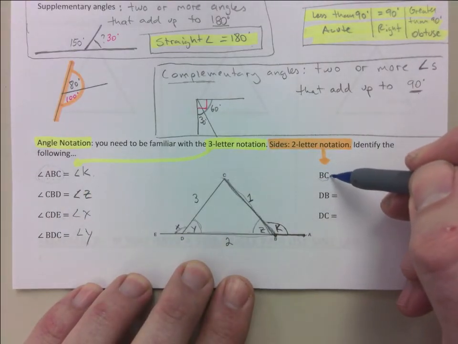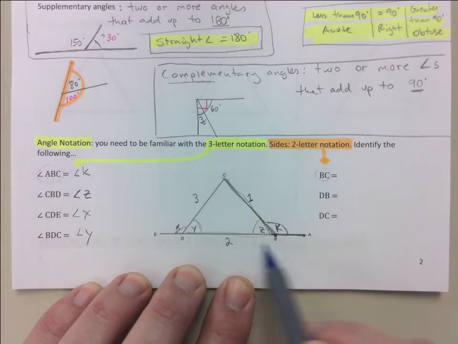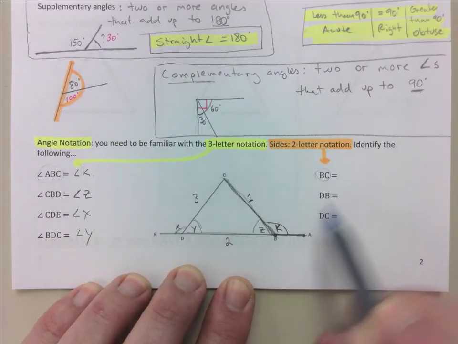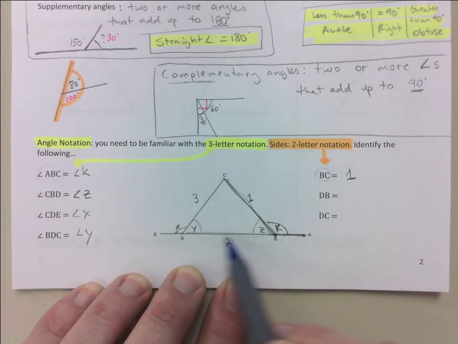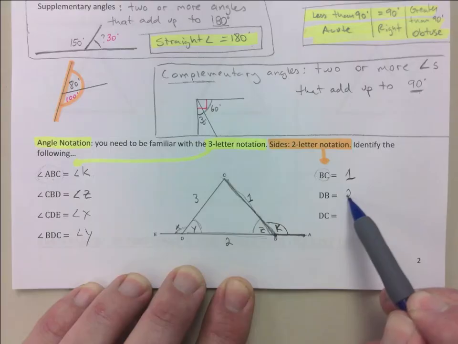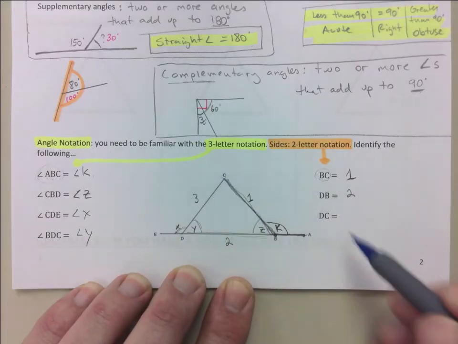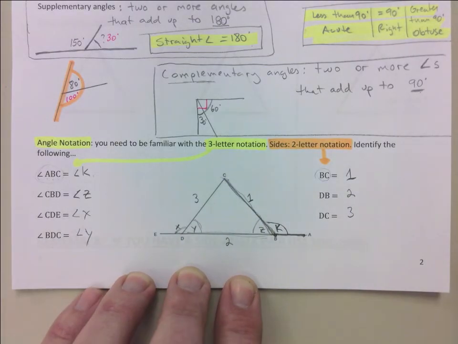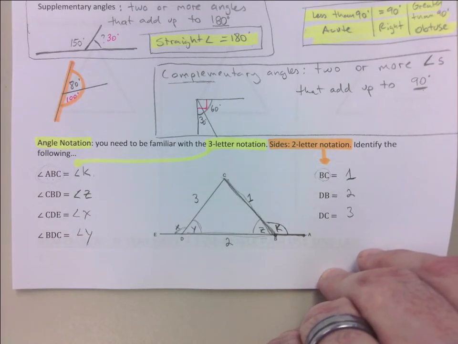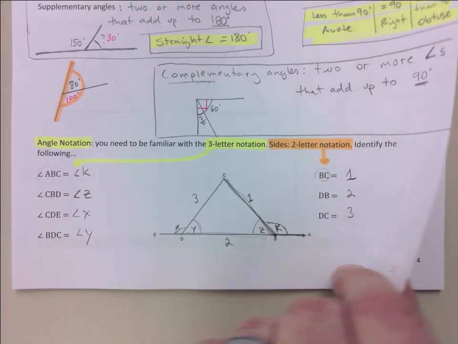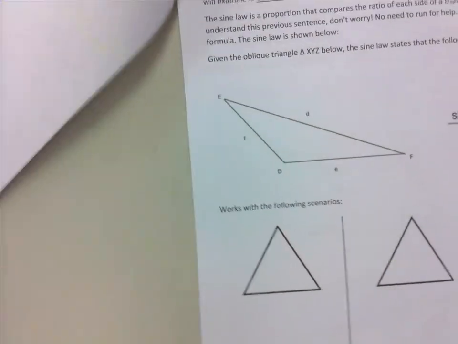Next, if you just have 2 letters, BC, it's just this segment right here, it's just 1, okay? D to B, this stretch is 2, and D to C is 3. Okay, that's all you need to do. I just want you to be familiar with it. It's not such a big deal. I'm sure most of you remember that, but sometimes the province uses a different notation. Keep going. Page 3.